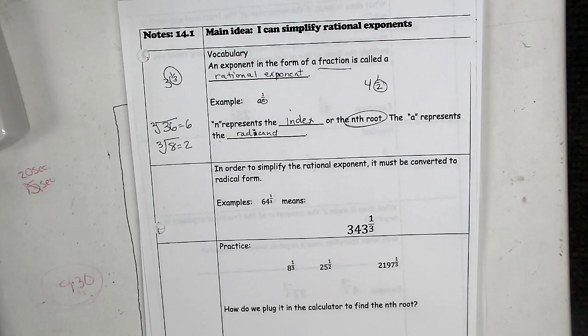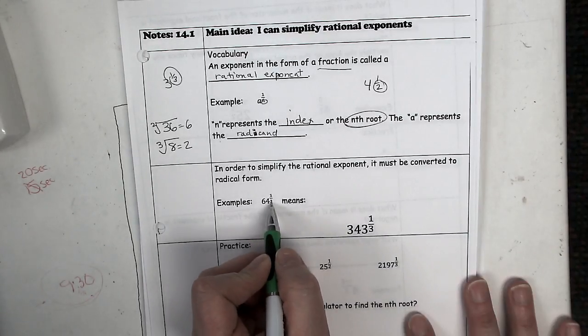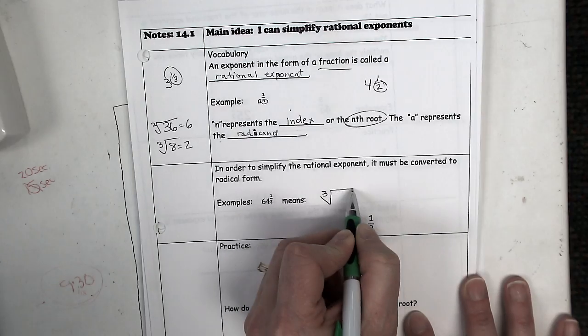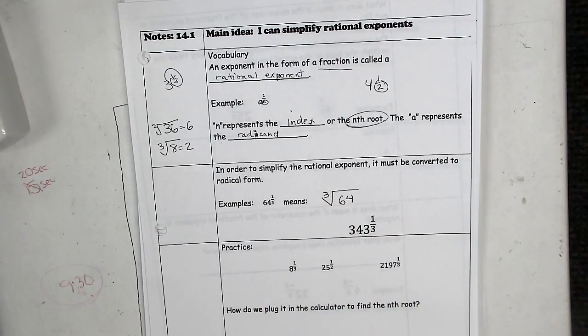In order to simplify rational exponents, you actually have to convert them to radical form. I'm going to show you radical form, and then some of you are going to be able to convert without actually putting it in radical form. If I have 64 to the 1/3, this means take the third root of 64. That's all it means. How do we plug that into our calculator?